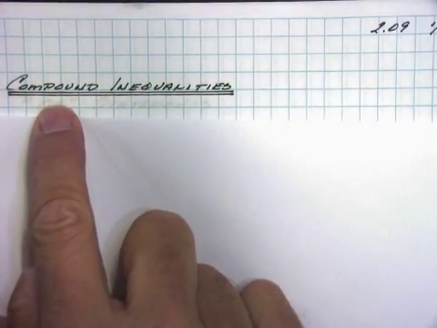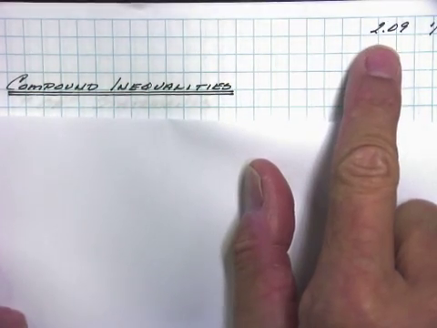Okay, we're back at it. Today we're going to look at an interesting kind of inequality. It's known as a compound inequality. It's Chapter 2, Section 9.